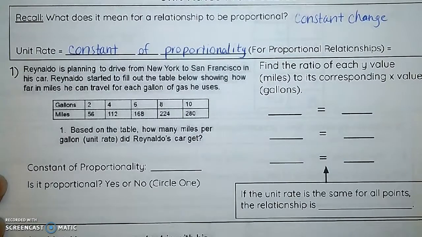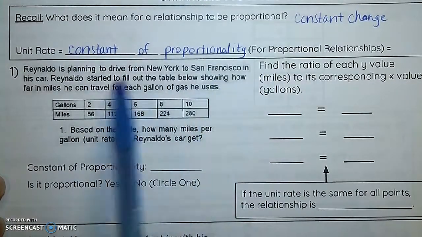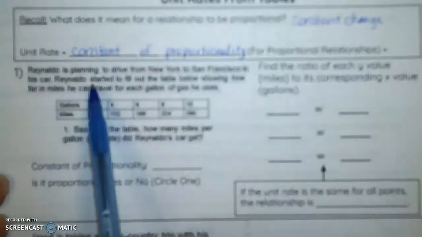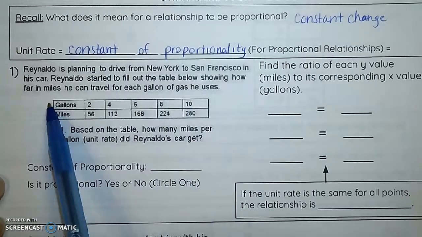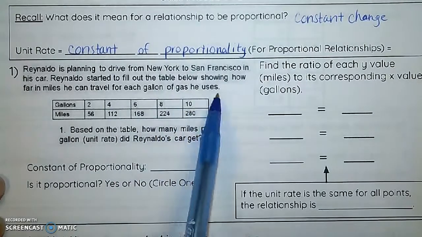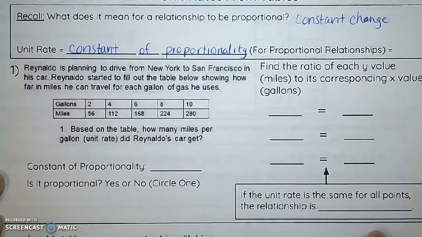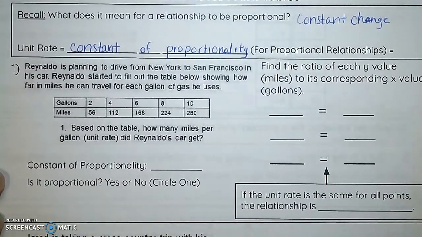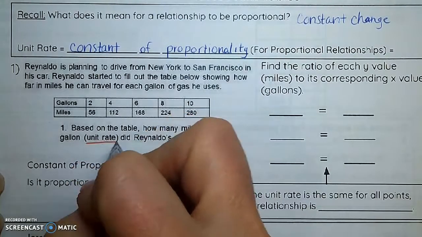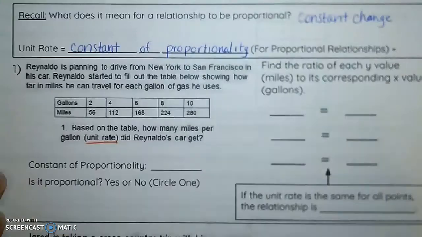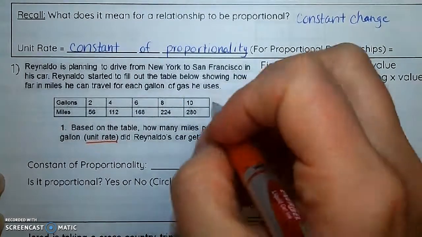So our first one here, we have a table, and we have Ronaldo planning to drive from New York to San Francisco in his car. And Ronaldo started to fill out the table below, showing how far, in miles, he can travel for each gallon of gas he uses. And this is going to become important when he's looking at how much money he's going to be spending on gasoline and things like that. So based on the table, how many miles per gallon, so the unit rate, did Ronaldo's car get? And they want us to do miles per gallon.